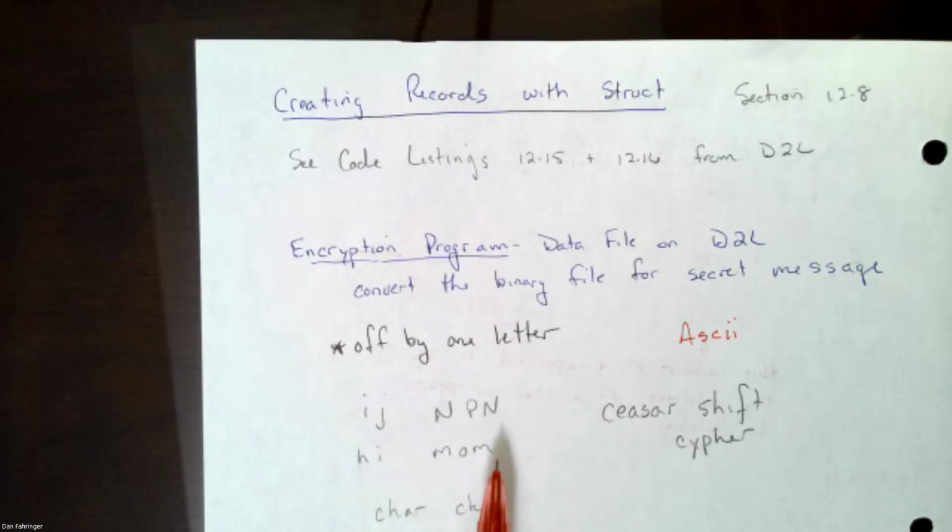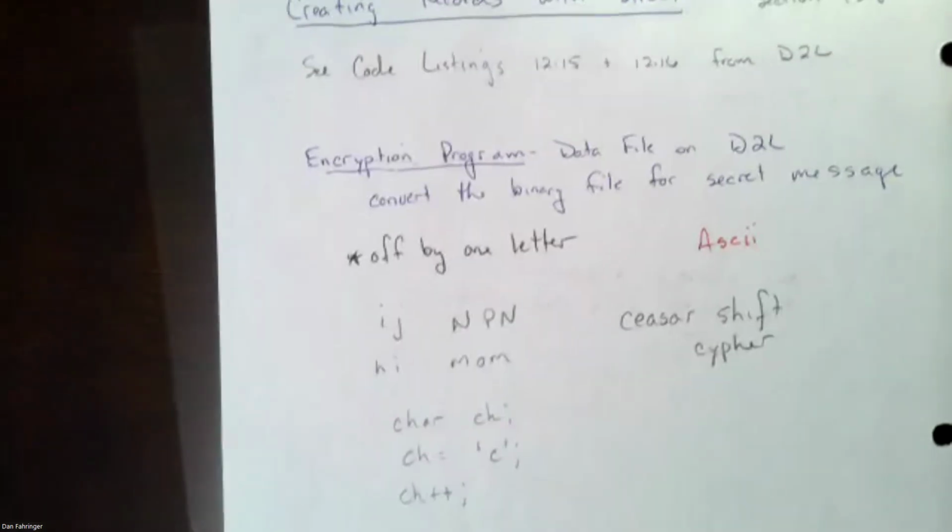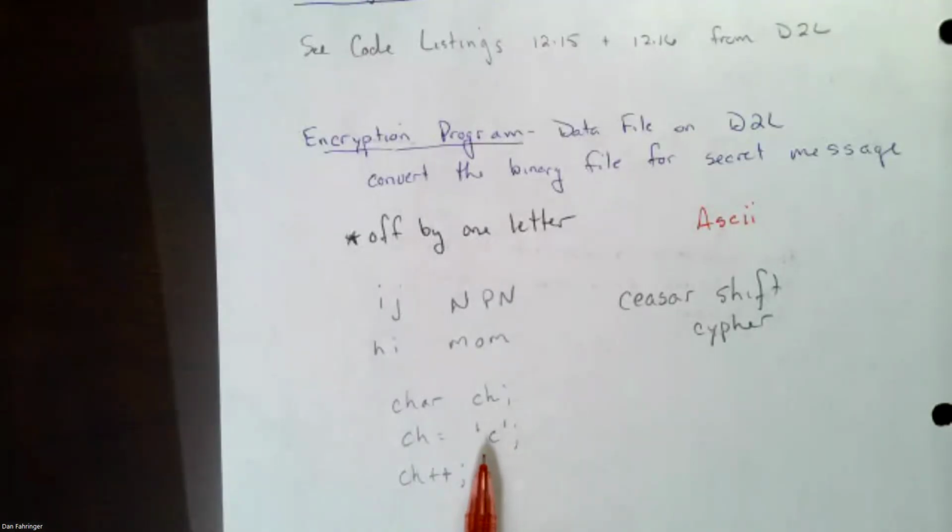Now, the message isn't going to make sense because the last time I did it was for 14 weeks in a semester. When you see it, you'll get the idea of what's going on. But I can just take a character and do plus plus. That would add 1 to it, changing that C to a D.